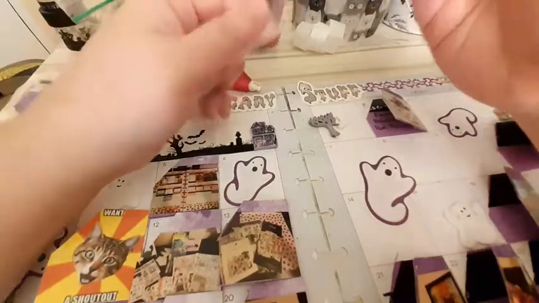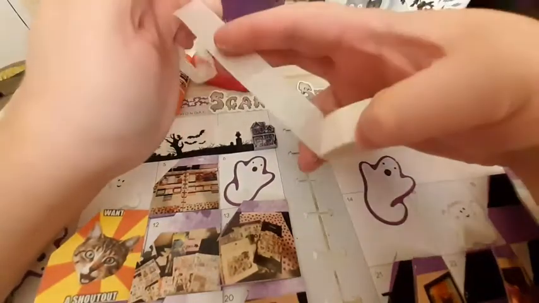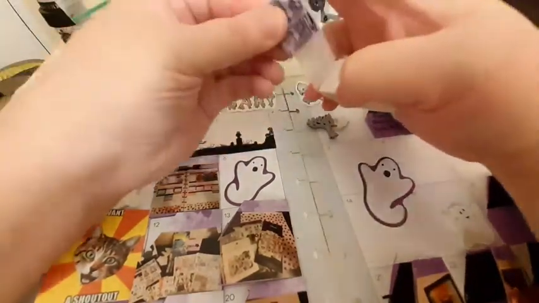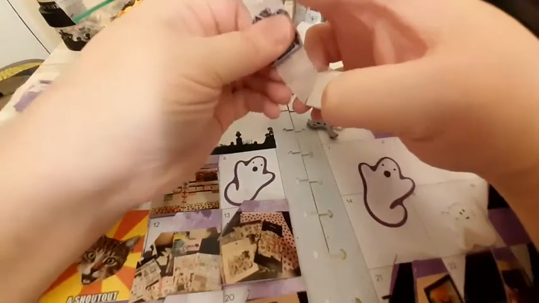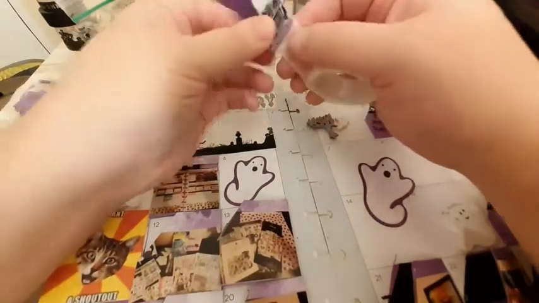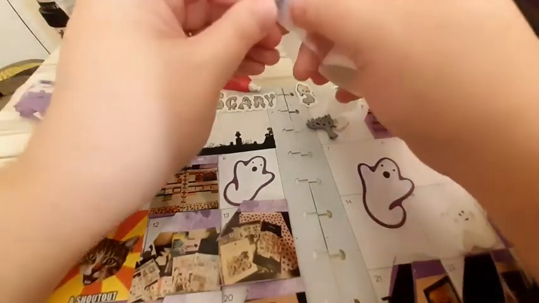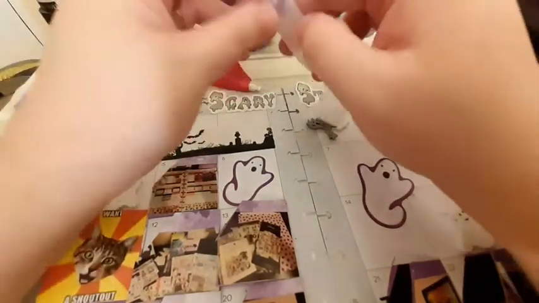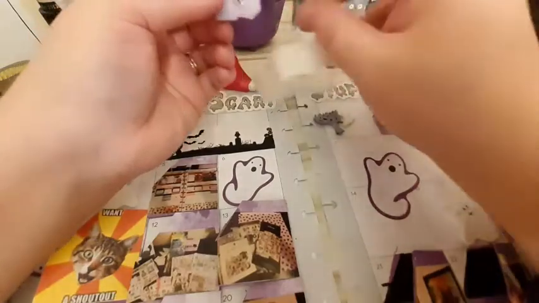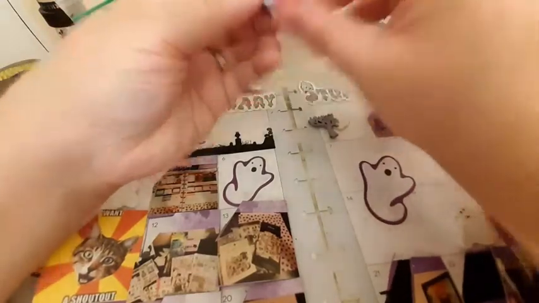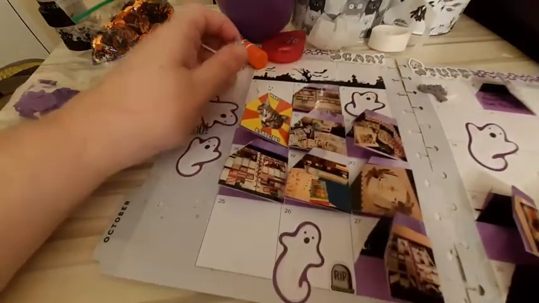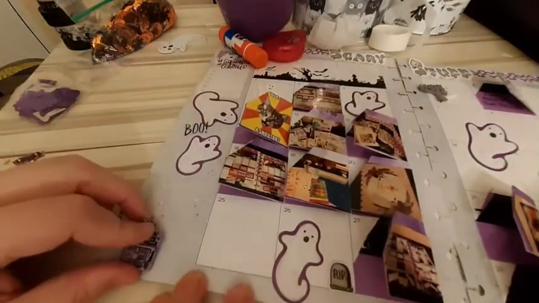We are going to use some glue dots because I want to make sure these are really going to attach. And these glue dots are so strong. Now for this, I want to put this in the far corner down here.